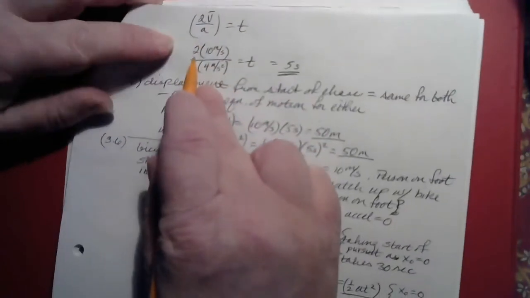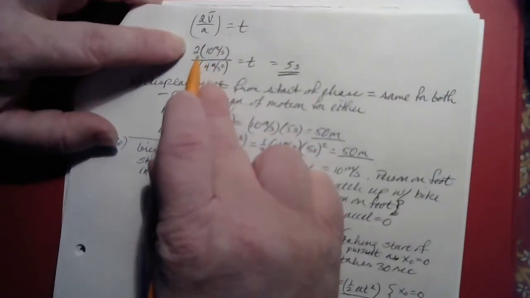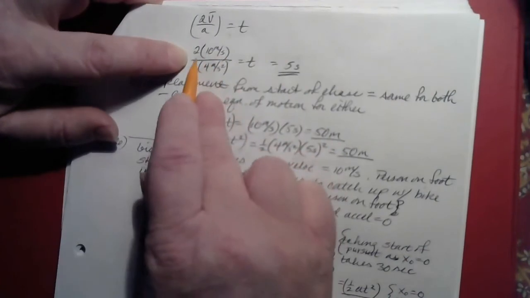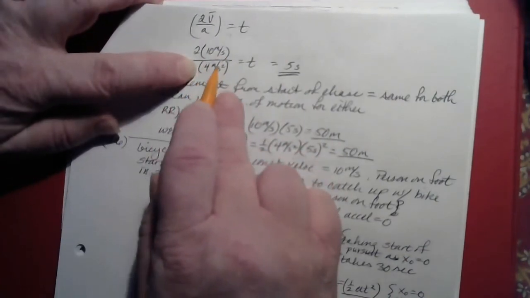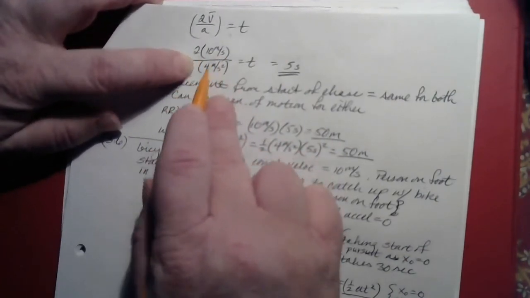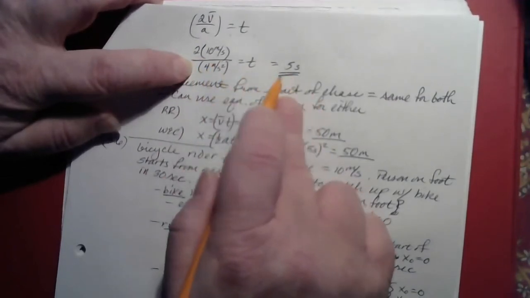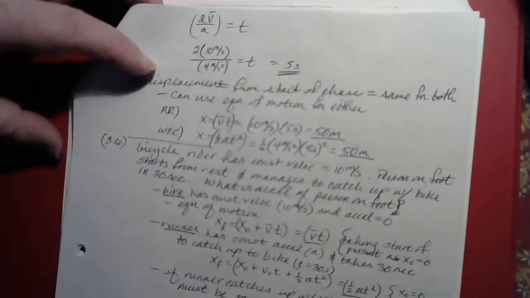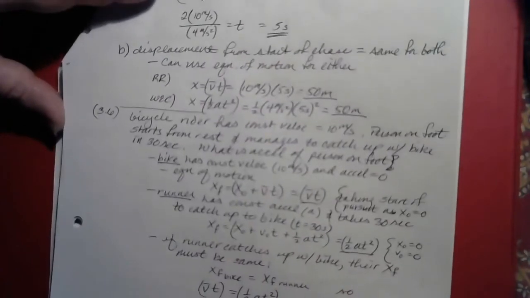And so when we put those numbers in, the Roadrunner's velocity was 10 meters per second. Wile E. Coyote's acceleration was 4 meters per second squared. So 20 divided by 4 is 5, and it's 5 seconds. It takes 5 seconds for Wile E. Coyote to catch up to the Roadrunner.